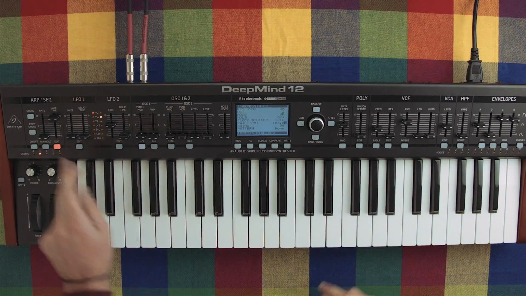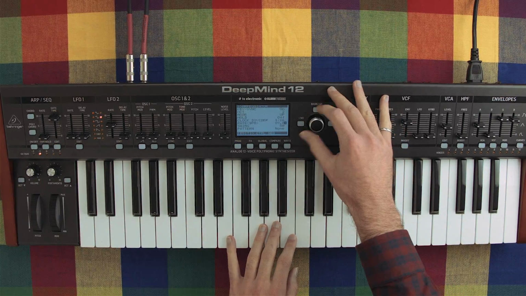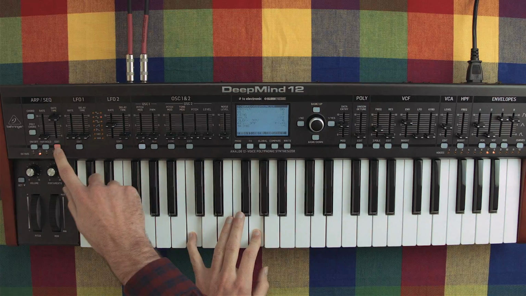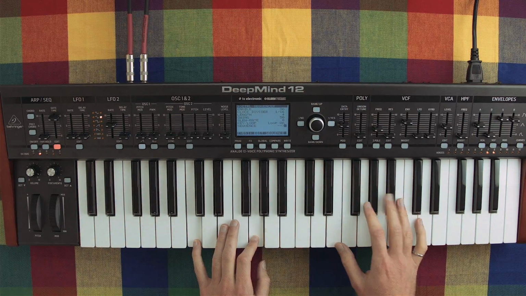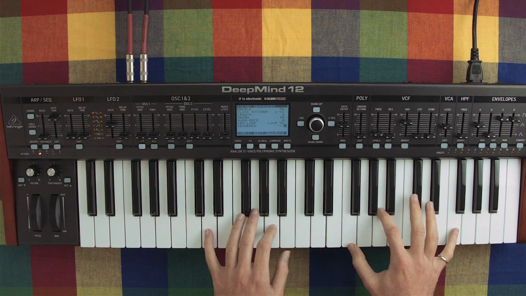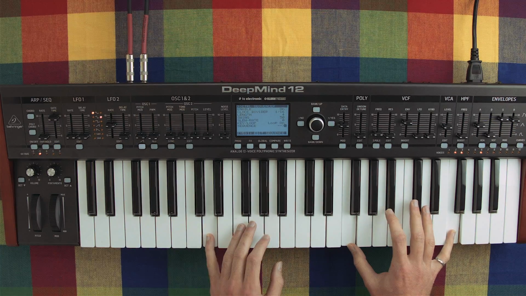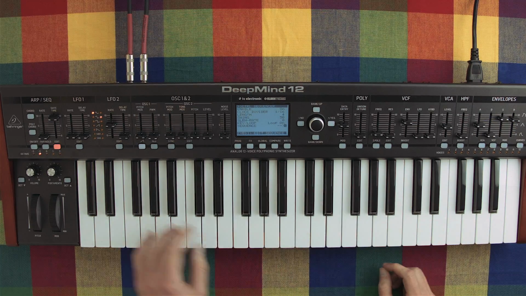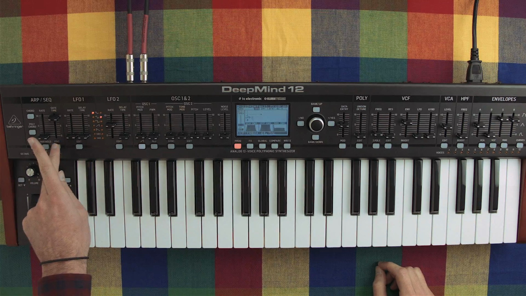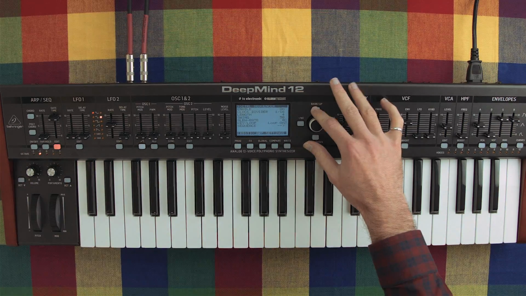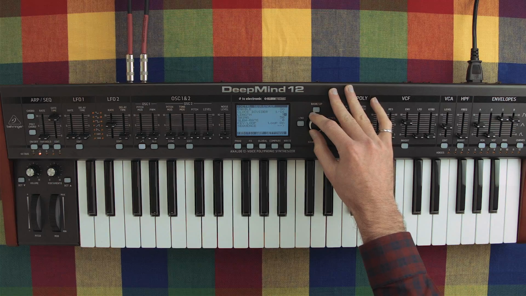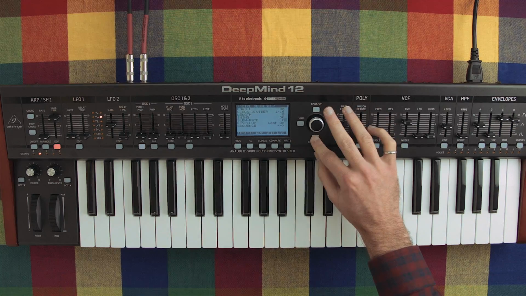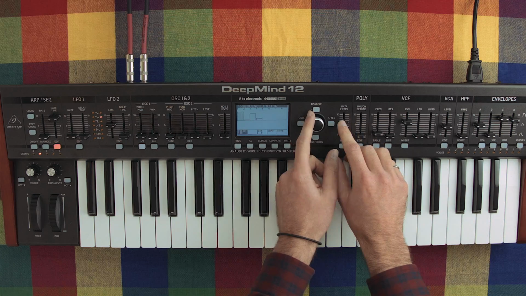And I can go back and lower the tempo a little bit. And of course we can make the pattern longer and go back and edit those steps.